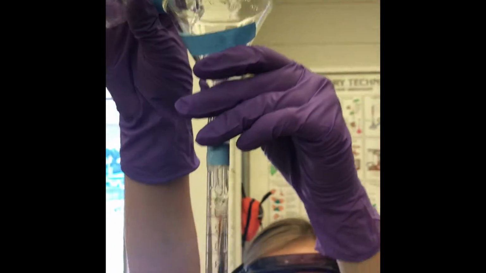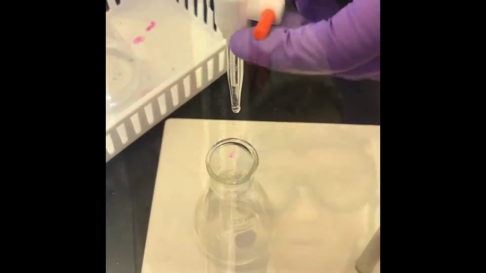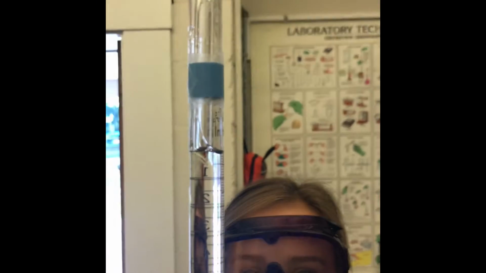The other burette was filled with the base above the calibration mark. Some base was removed from the burette to remove air bubbles and to lower the volume to the 0 calibrated mark.